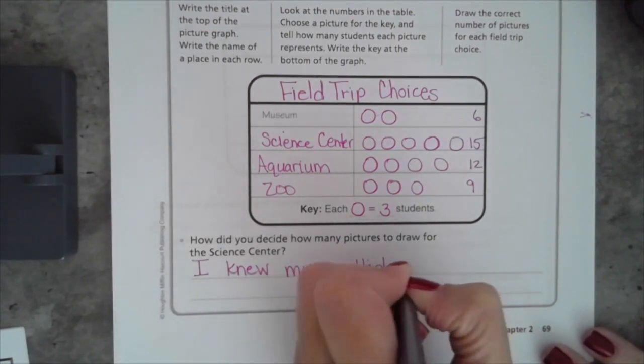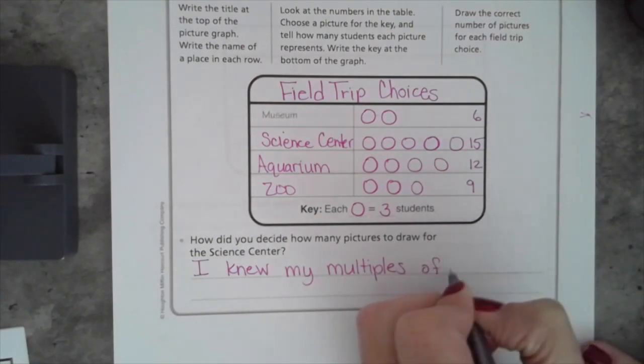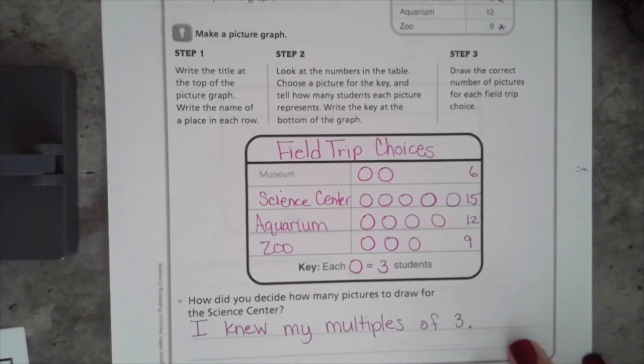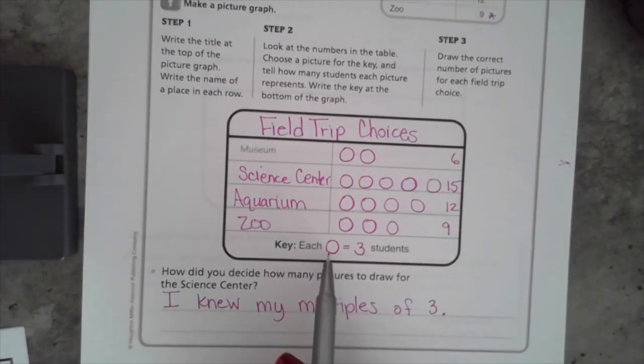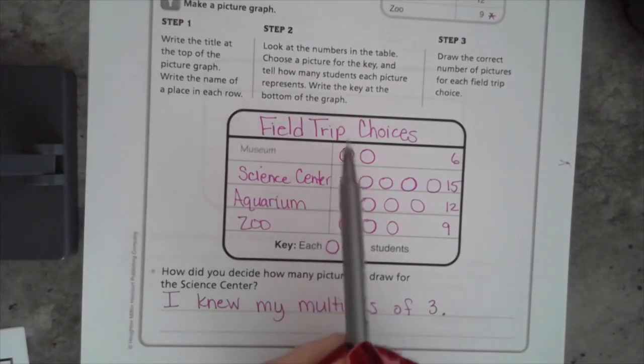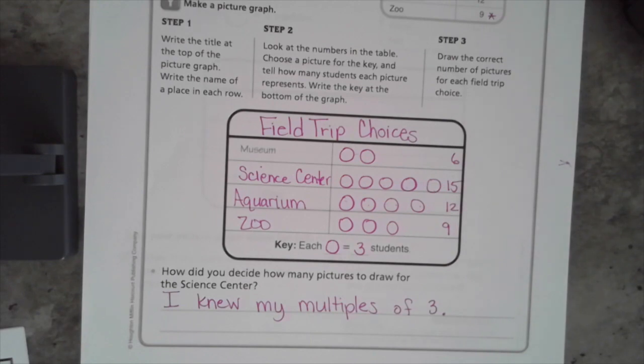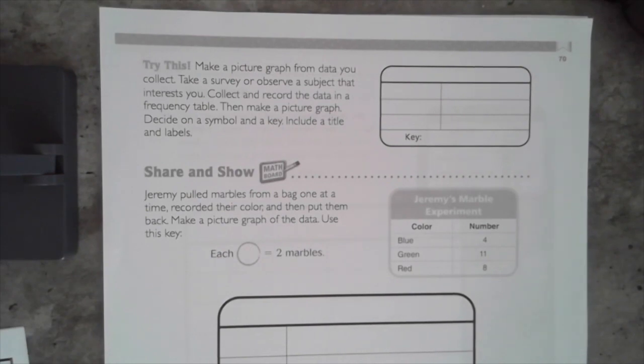You need to make sure you're writing all of this down. You can pause this at any time. Okay, so because the key said each circle stands for 3 students, we had to count by 3. 3, 6, 9, 12, 15, 3, 6, 9, 12, 3, 6, 9. This is going to make us excellent at skip counting, isn't it? Turn the page. Okay, so I'm going to write down some things, and then after I write some things down, that would be a great time for your substitute to pause the video.